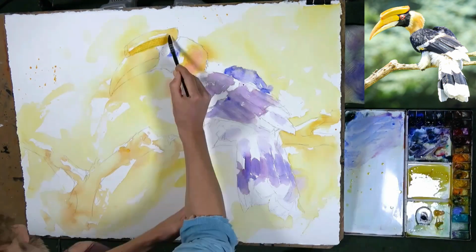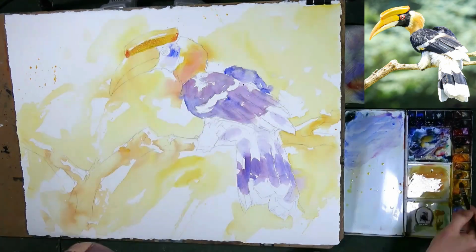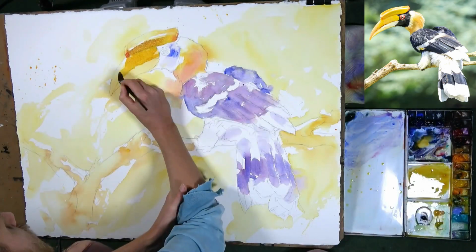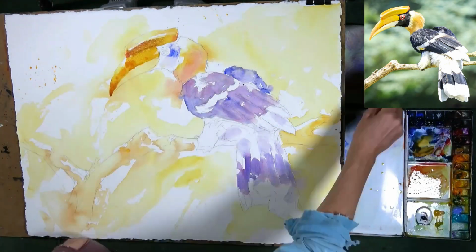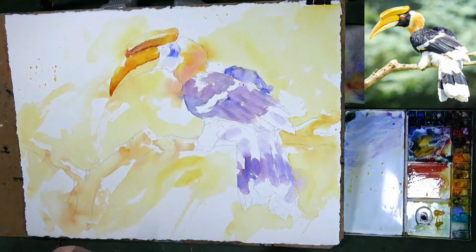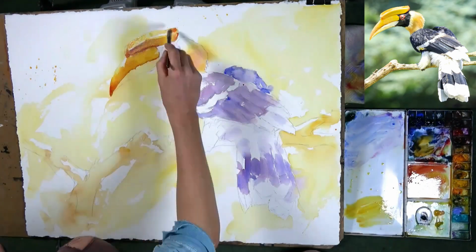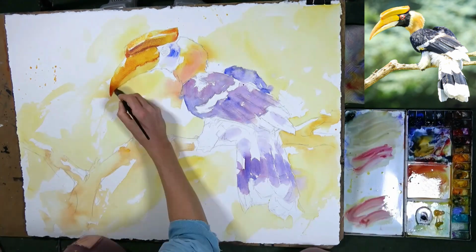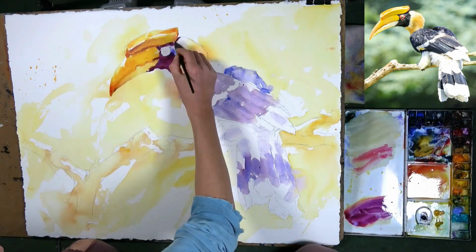I am starting to think about the way that the bird interacts with the background. Look how I've left some areas of whites of the page in certain places, but these initial colours are so light that I'm not considering it hugely. It will come more into play later on. I'm now looking to paint in the bird.